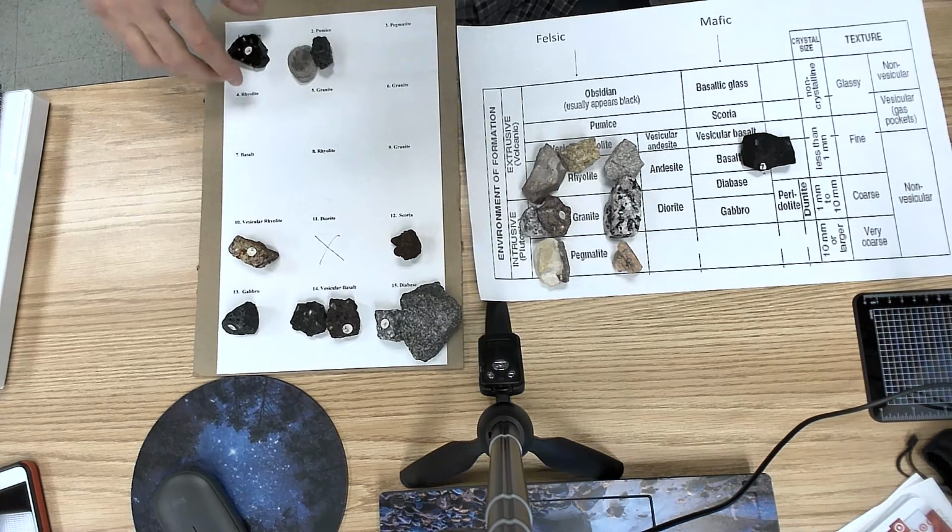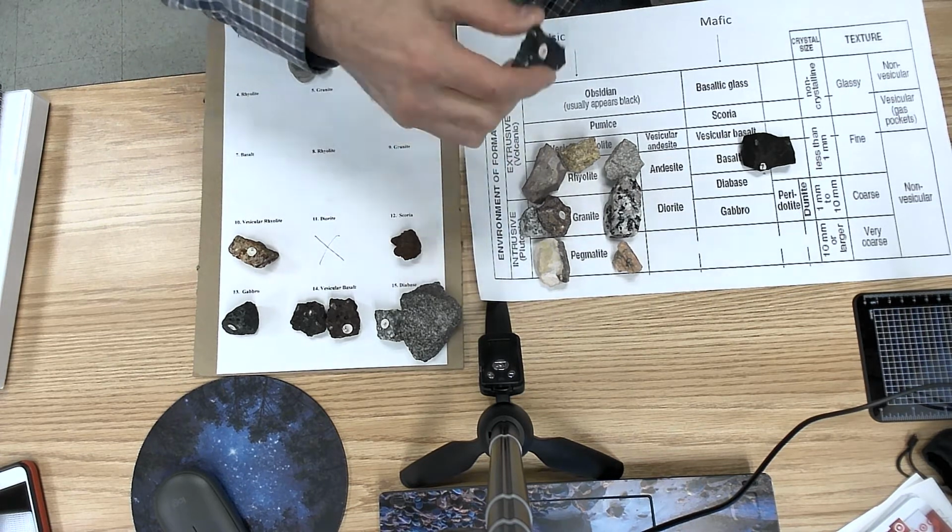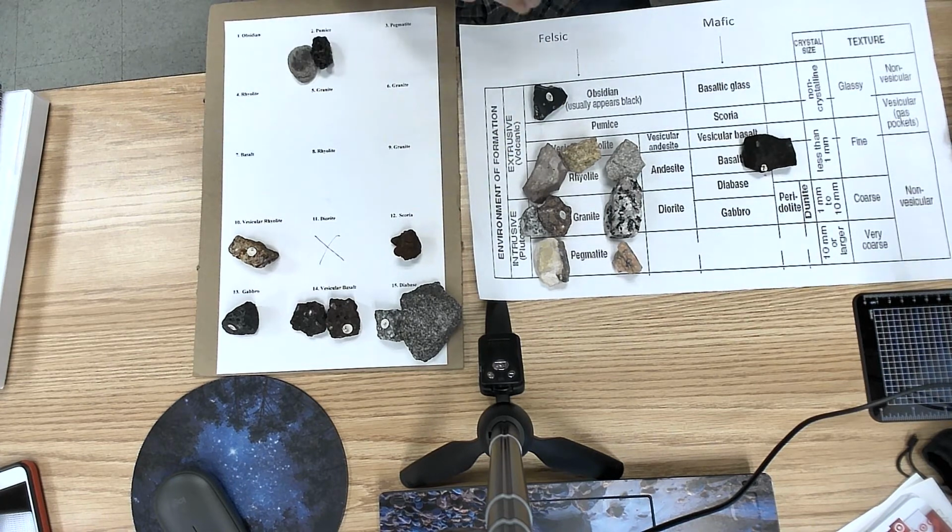So some other examples here on the upper end. This is a piece of obsidian. Notice obsidian is right here. Notice I have it on the light colored side. You might be like, oh my gosh, that's dark colored, that doesn't make sense. But if you slice this really thin, it's actually clear. And it's mostly made of quartz.